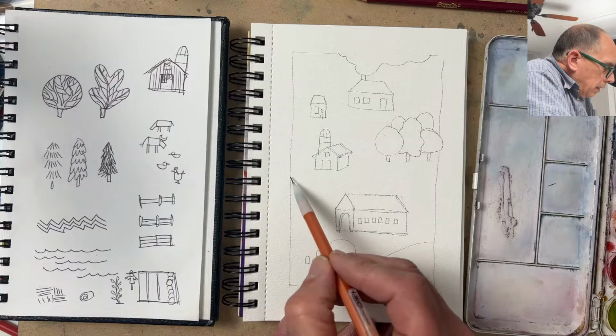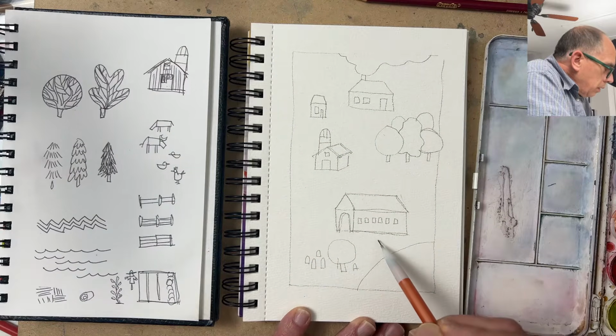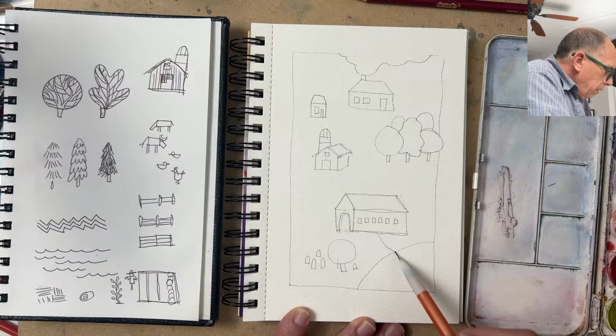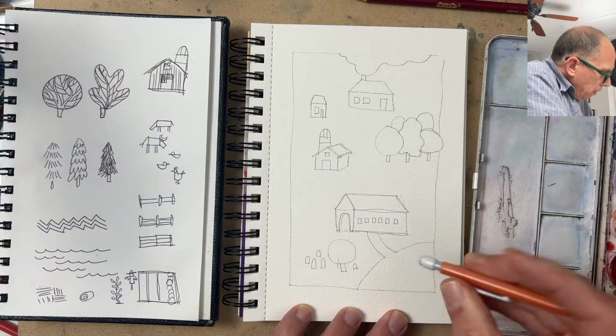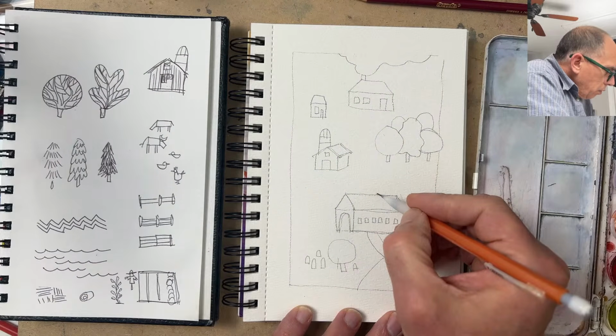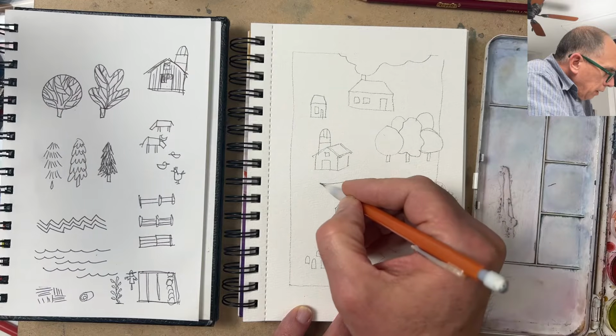Let's come around like this. So let's start right here. This is going to be a river that feeds into the lake right there. And then here we'll come around like this.